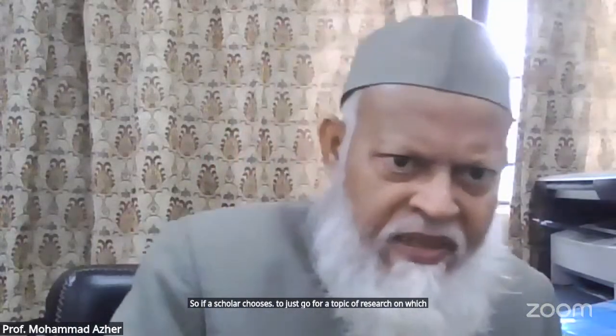And the government spends a lot of money, investment on the scholars. So if a scholar chooses to go for a topic of research on which already everything has been done, so that he can get a PhD degree very easily and comfortably, then he should forget about research because it would be repetitive.